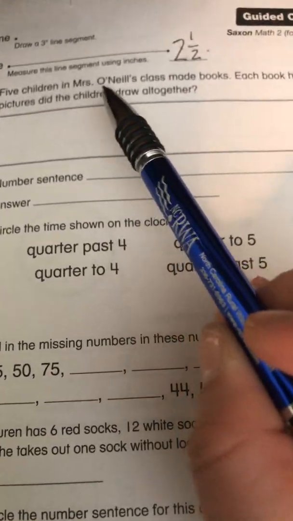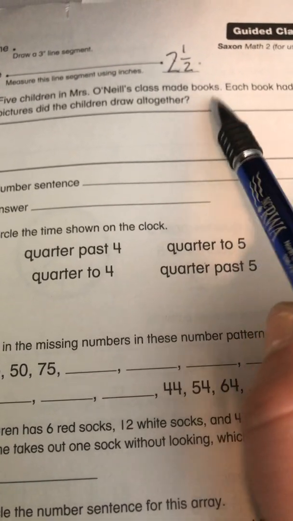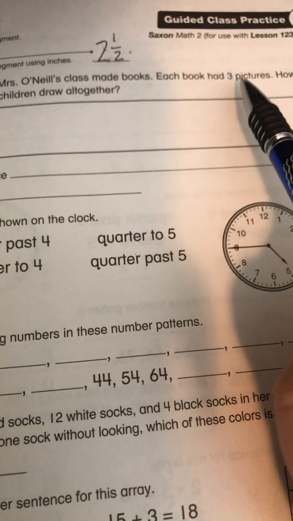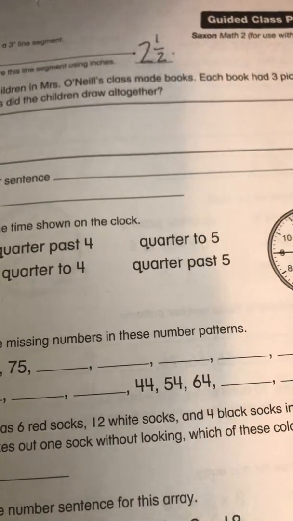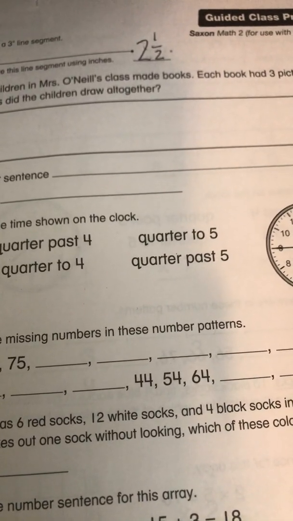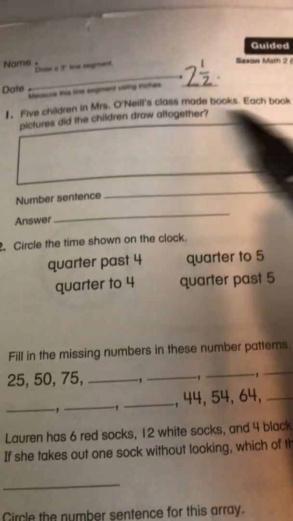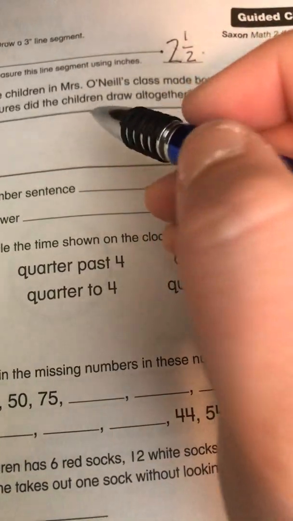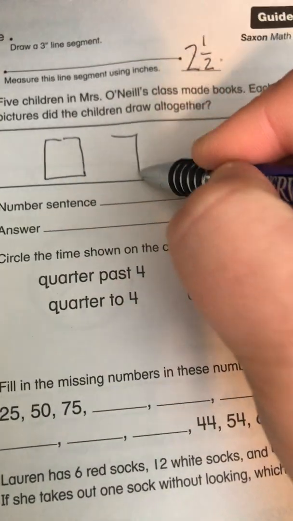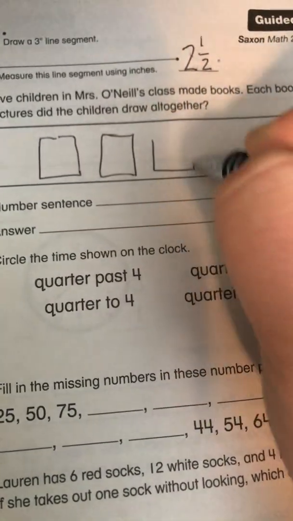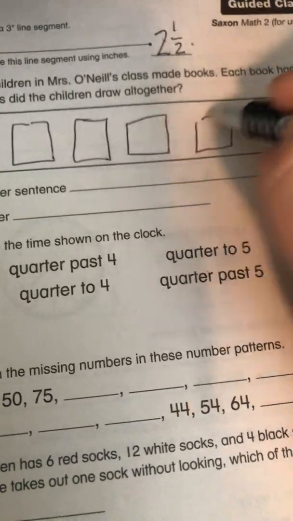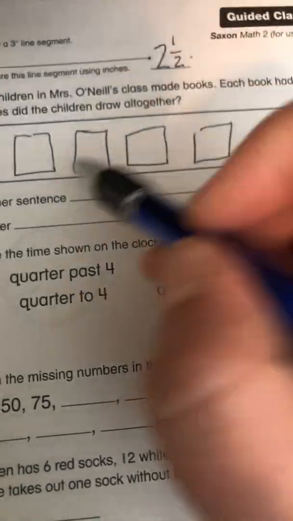Number 1. 5 children in Miss O'Neill's class made books. Each book had 3 pictures. How many pictures did the children draw all together? So, how many children do we have? 5. So I'm going to draw 5 boxes because they all made a book. So these are my books. 2, 3, 4, 5. Each child in their books.